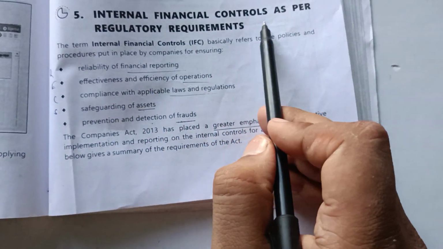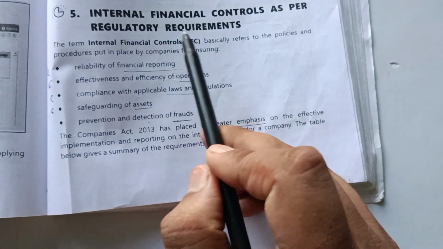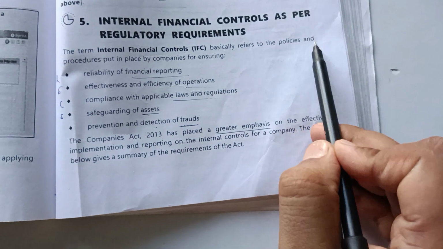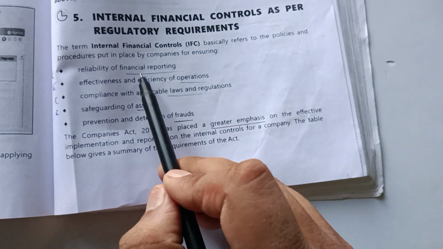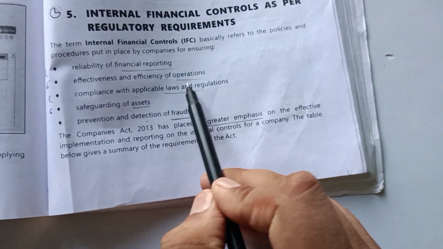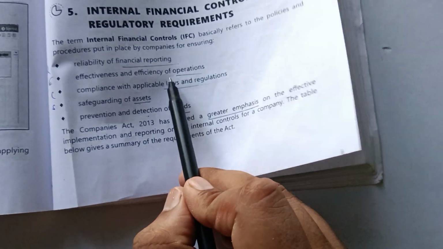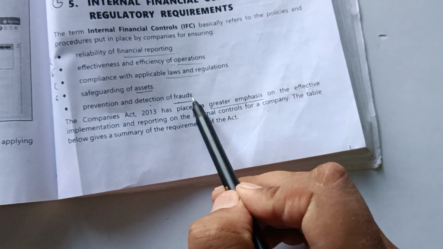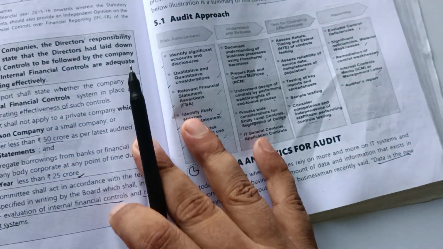How internal financial control are required for a regulatory requirement. The term internal financial control basically refers to the policy and procedure put in place by companies for ensuring reliability of financial reporting, for effectiveness and efficiency of operation, for compliance with applicable laws and regulation, and for safeguarding of asset, and for preventing and detecting of frauds. Right.